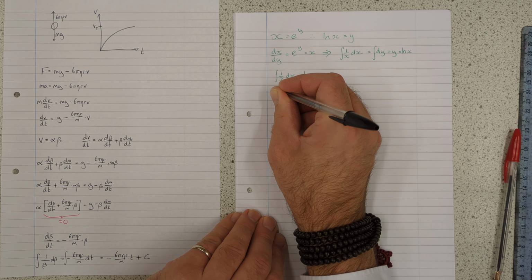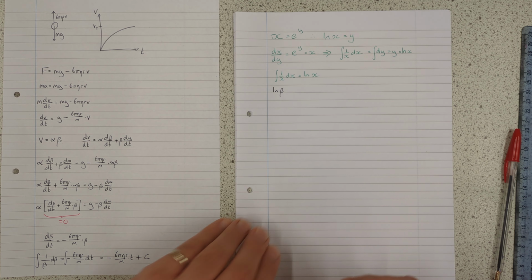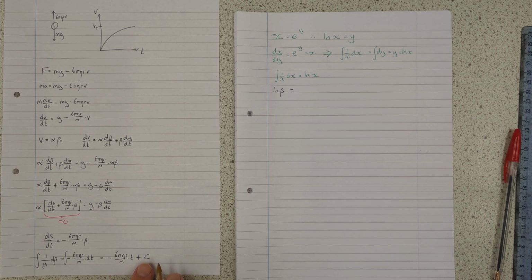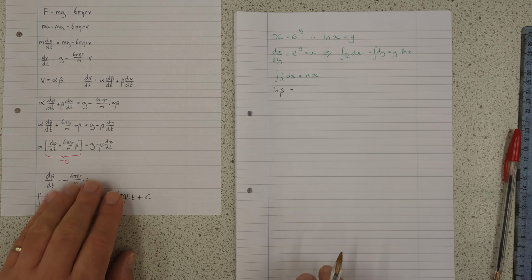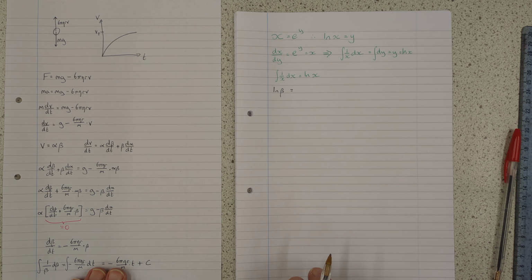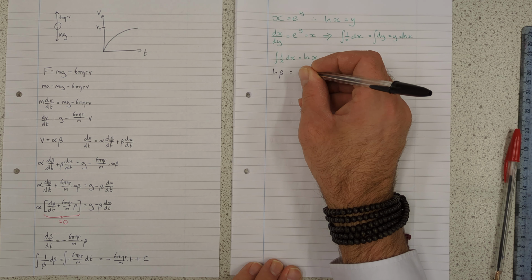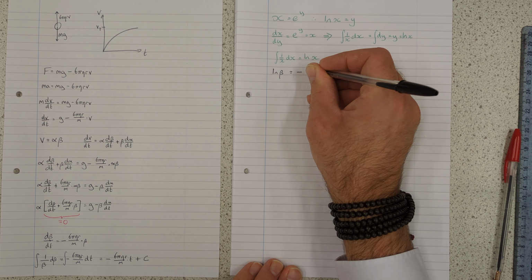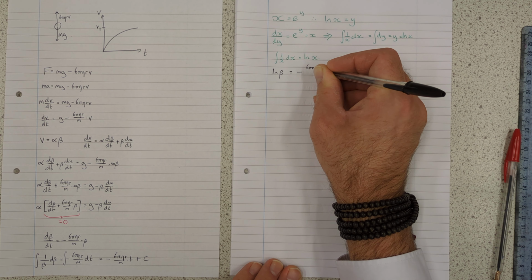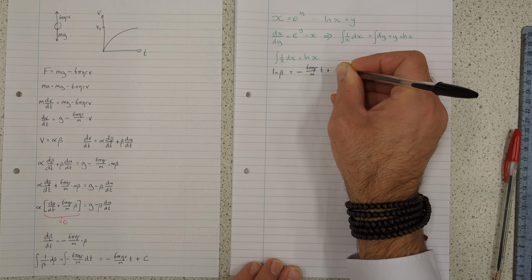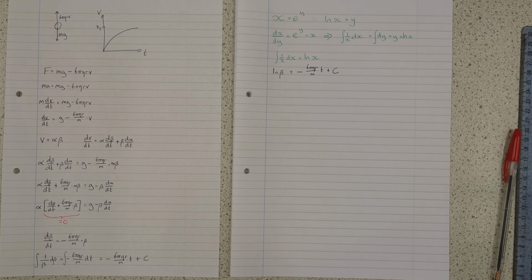So we have the natural log of beta, and all the constants of integration, I'm just going to put all together in the same c. I'm not going to bother having multiple c's for that. I'm just going to put them all together in the same constant. So natural log of beta is going to equal minus 6 pi eta r over m multiplied by t plus some constant of integration. Right, so far so good.